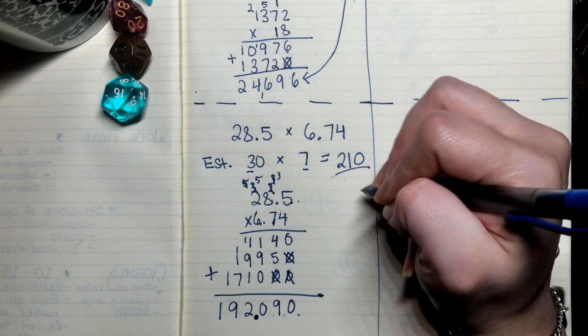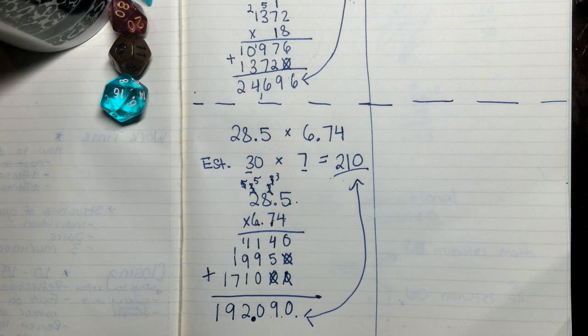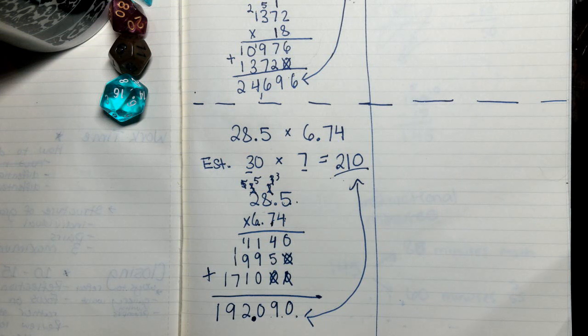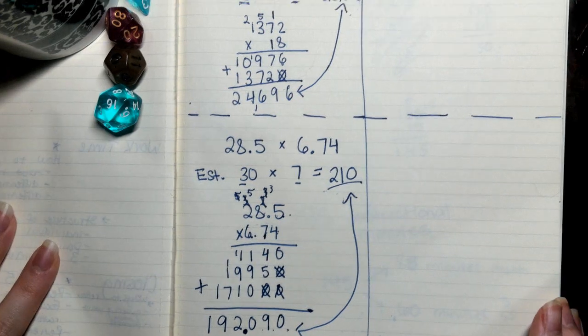So do you see how these numbers are kind of close? Again, they're not like a single number within each other. They're about 18 apart, but it's still really close. That was still close enough for us to make our estimate. All right, moving on to division.